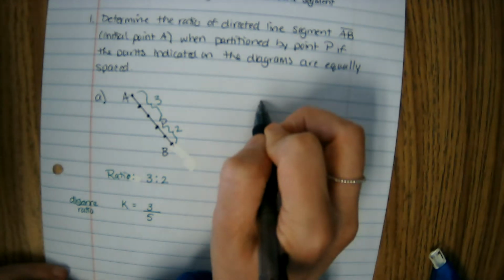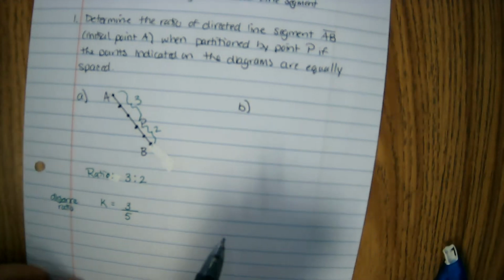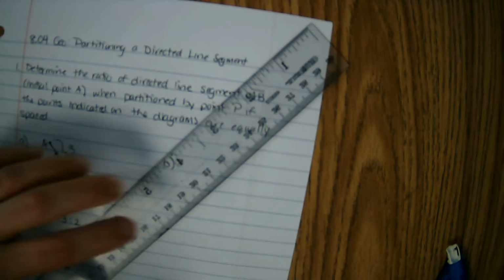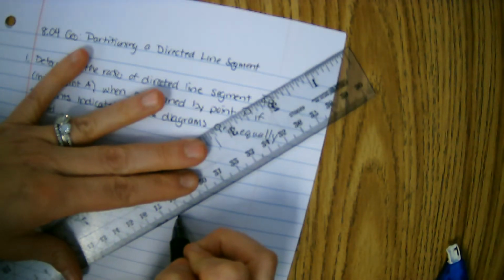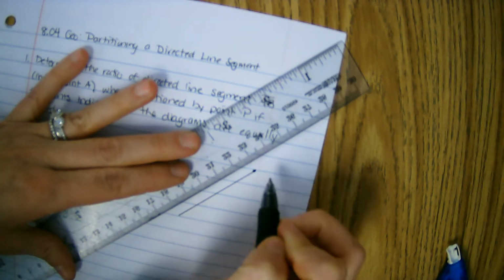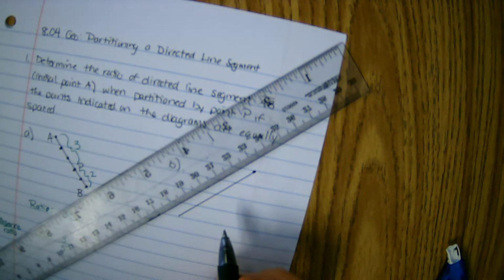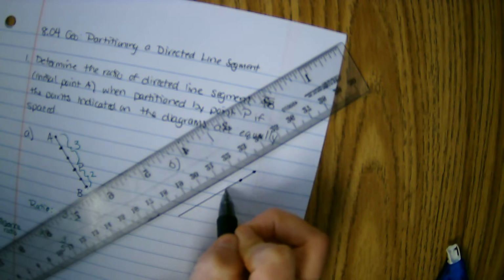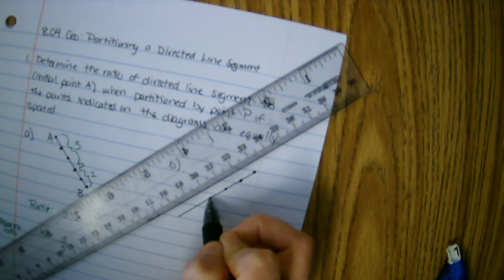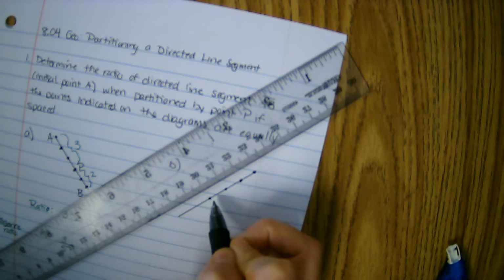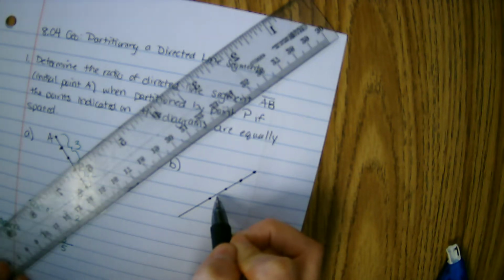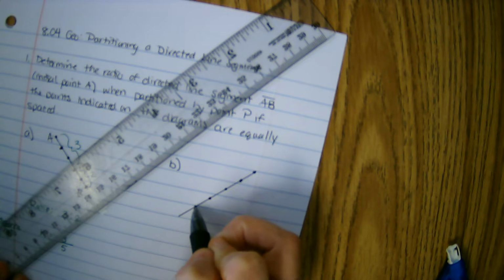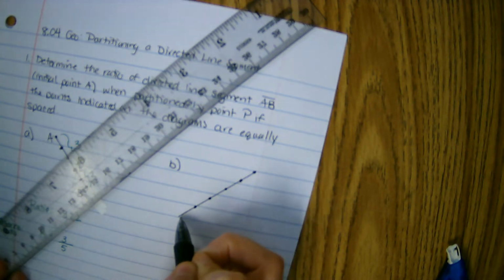All right, let's look at B. So B, I'll give you another segment. So we've got 1, 2, 3, 4.